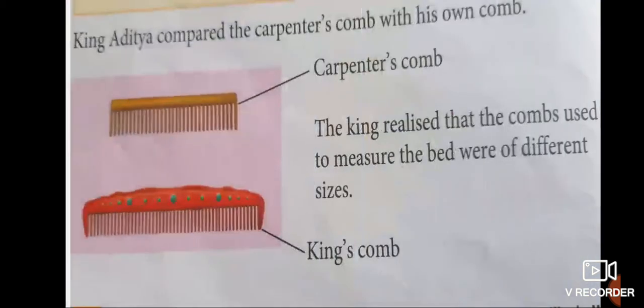What is the reason, children? King Aditya compared the carpenter's comb with his own comb. Children, listen carefully. This is the carpenter's comb and this is the king's comb. This is a smaller comb and this is a longer comb. Isn't it, children? So the king realized that the combs used to measure the bed were of different sizes.